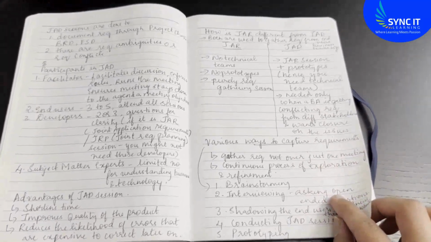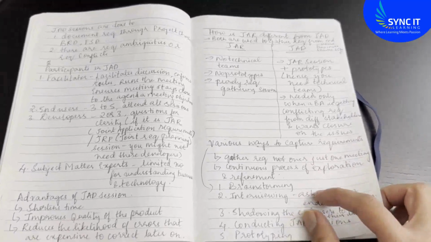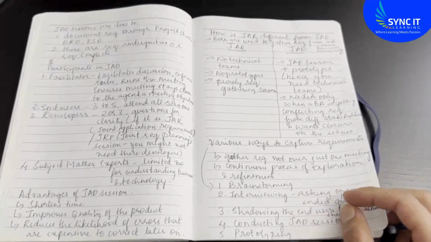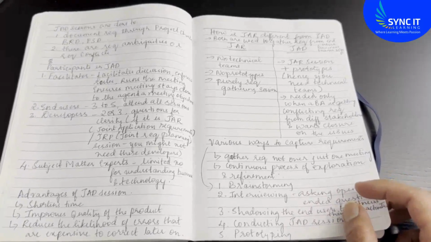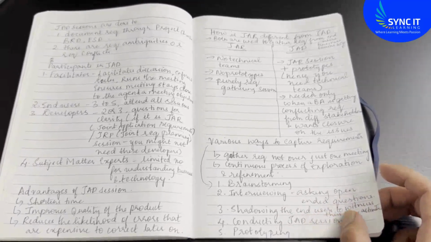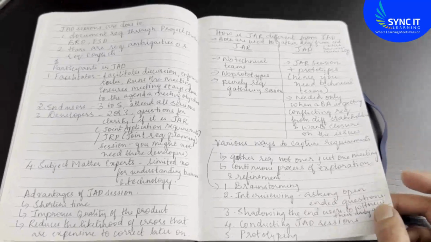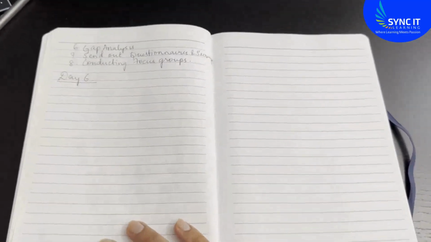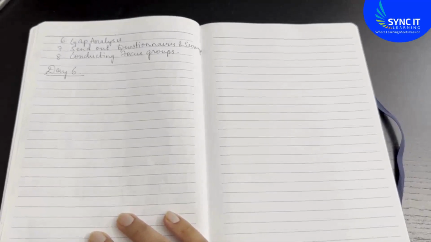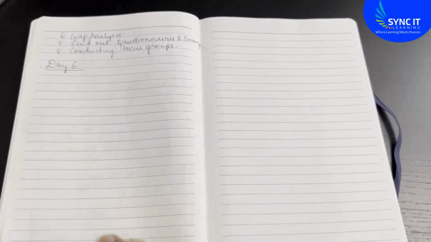And finally, we learned about the various ways to capture requirements, which can be done through brainstorming, interviewing, that is asking open-ended questions to the stakeholders, and then shadowing the end users to witness their daily activities, conducting JAD sessions, prototyping, gap analysis, and sending out questionnaires and surveys to understand the customers, and then finally conducting focus groups.